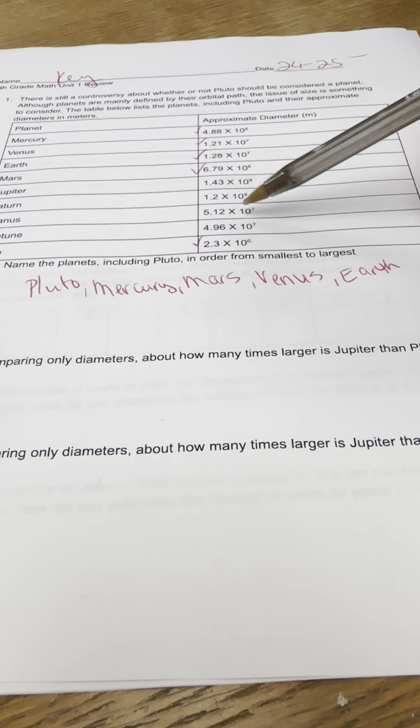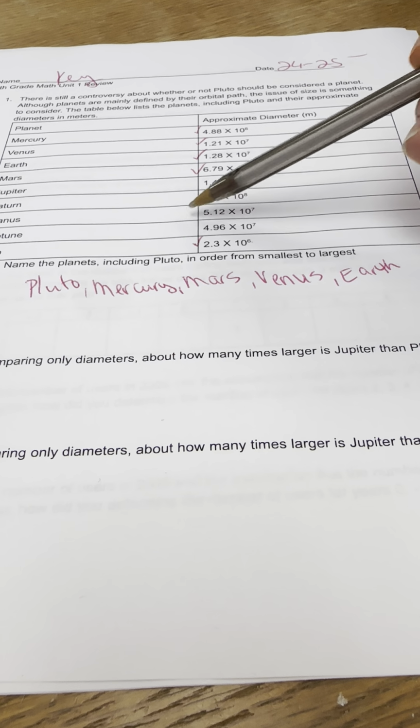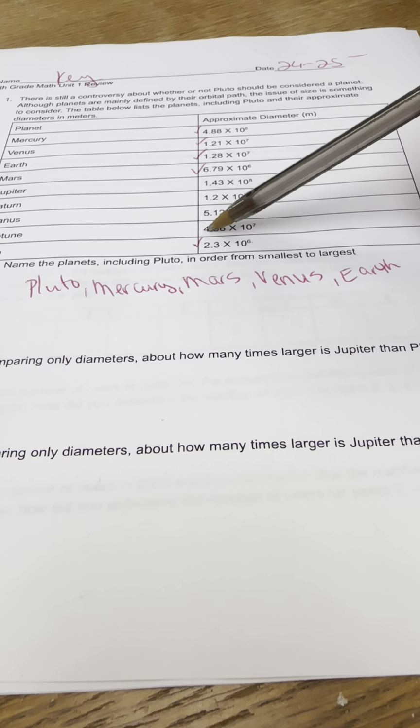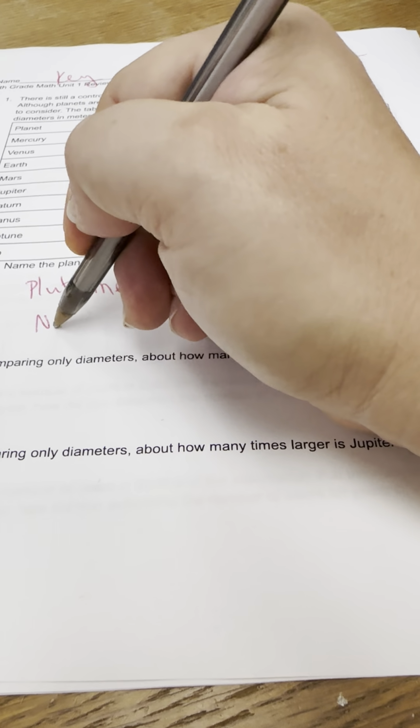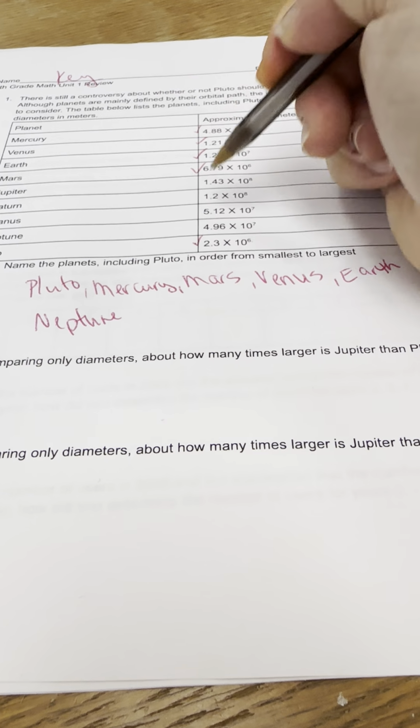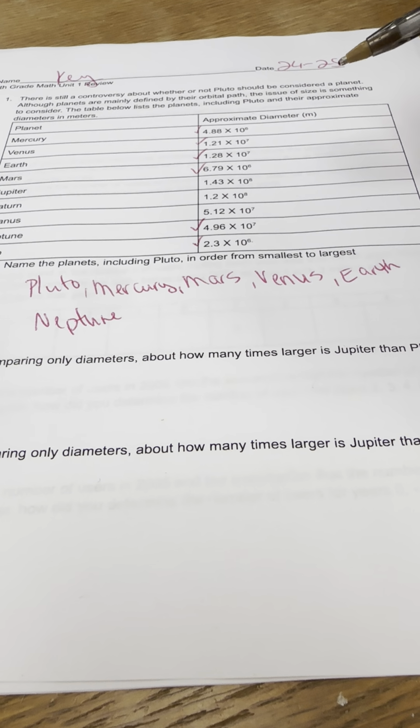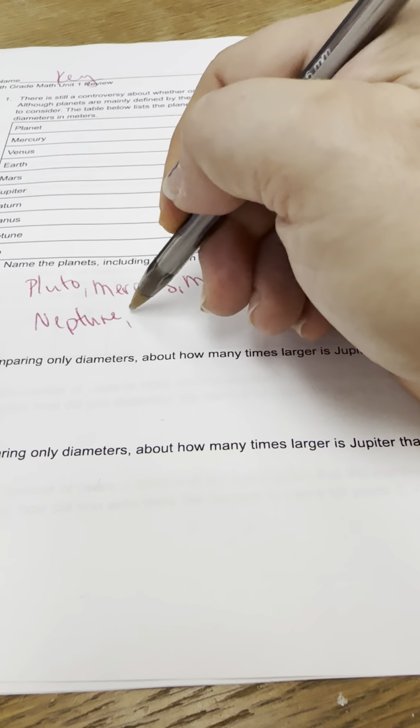Next, I'm going to come down here and compare these two values. Working left to right, I have a 5 and a 4, so that would mean Neptune goes next. And then Uranus.